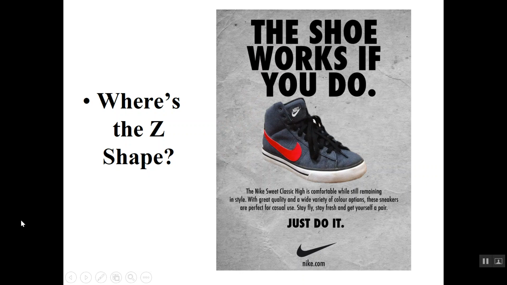Is there a Z shape? Well, I'm going to go with about half of you said yes and half of you said no. It does have the Z shape. I know it doesn't look like it because it's all going straight down, but think about it. I'm going to read.